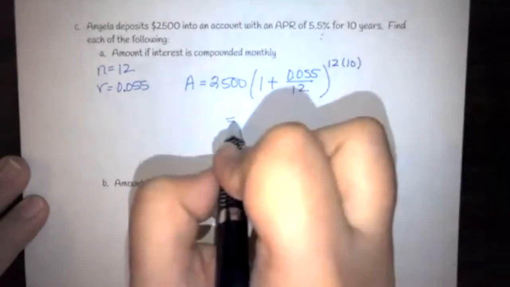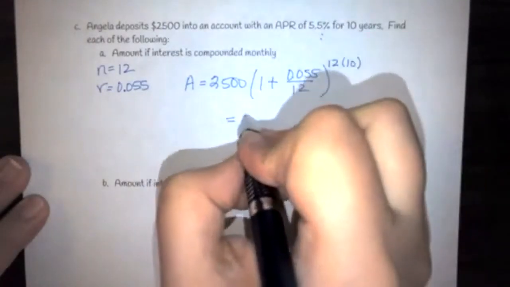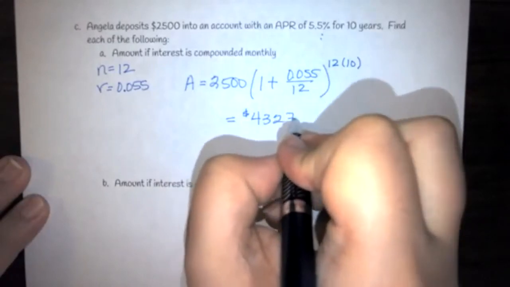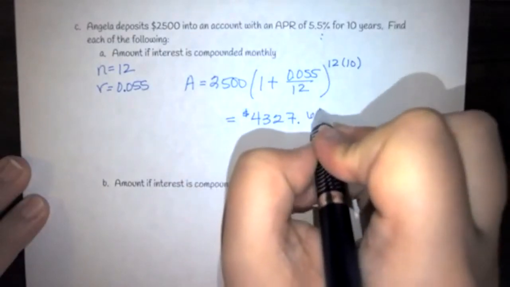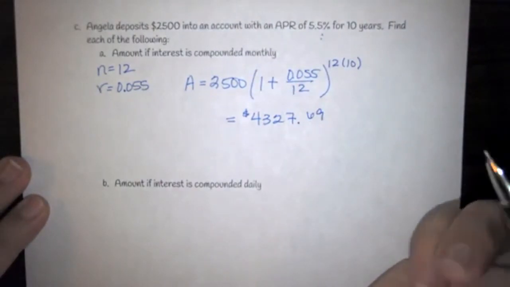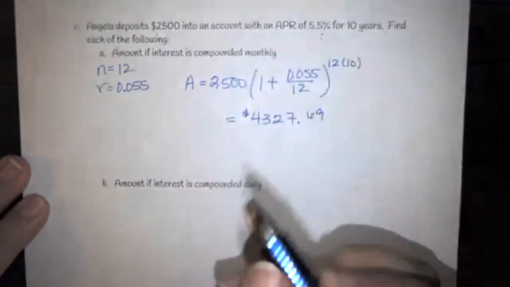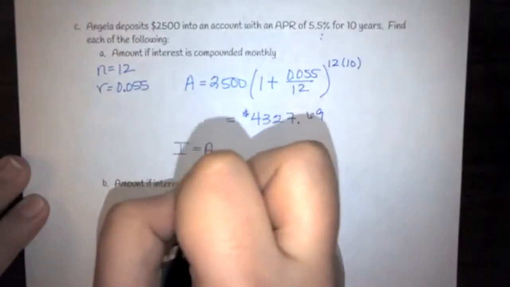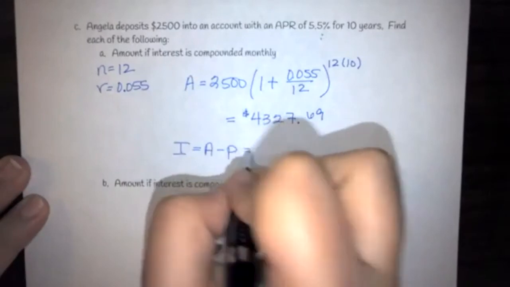So when we do that, we're going to end up with a total of $4,327.69. Okay. And the question wants to know the amount of interest. So remember, interest is equal to A minus what you put in.